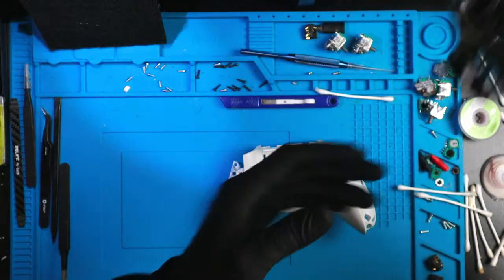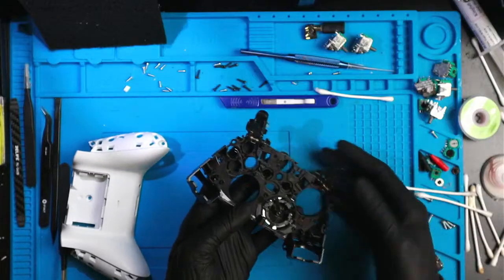We need the mid frame now, don't we? Need to start reassembling this thing and get it tested.